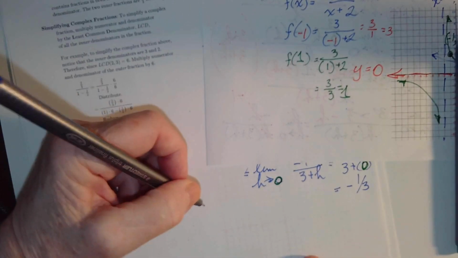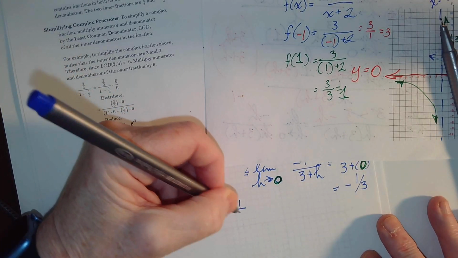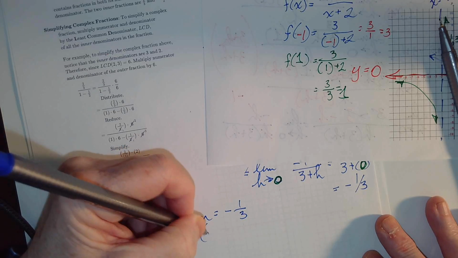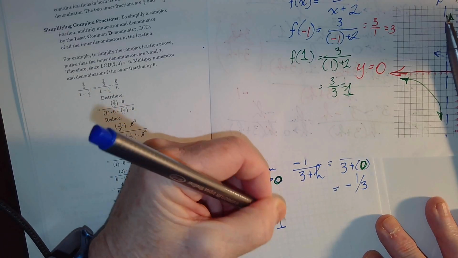Well, let's find the equation of the tangent line of f at 1, 1. So we have the slope is negative 1/3, and x, y, that's 1, 1.